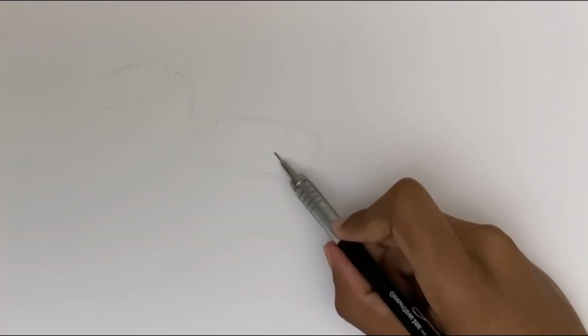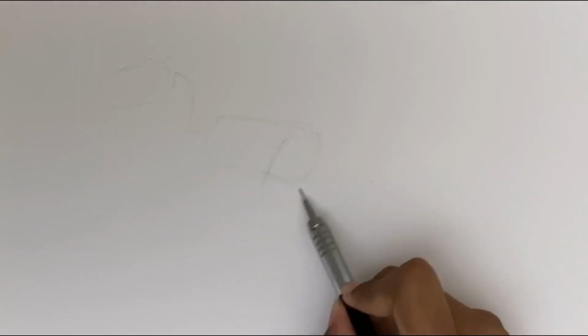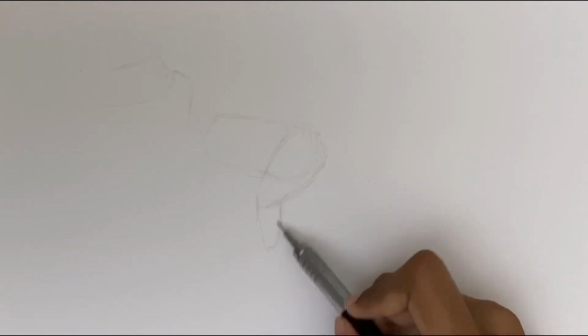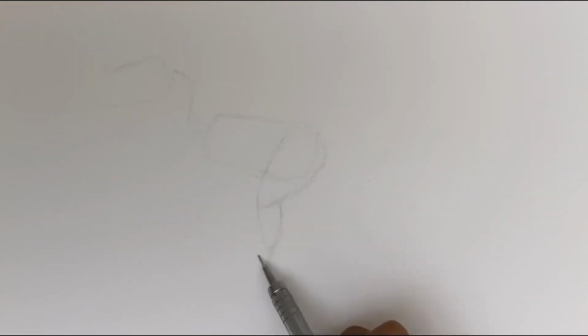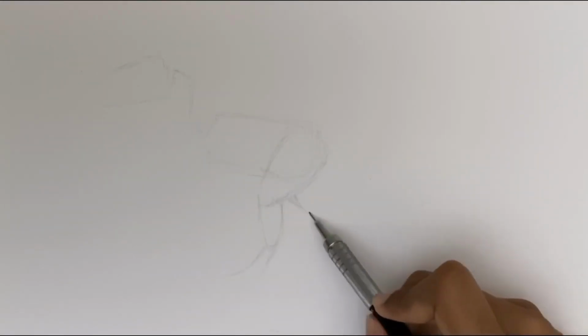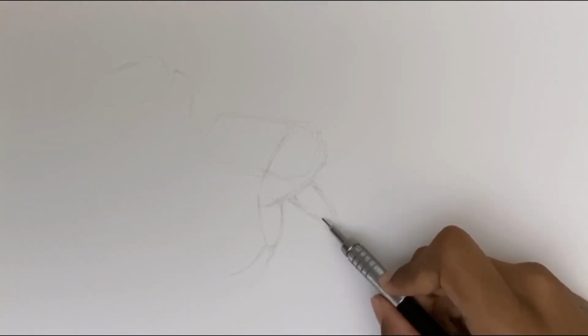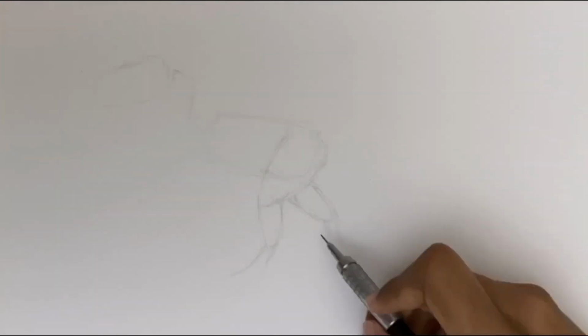Now for the thigh, it's going to be this triangular oval shape, which comes down diagonally, and then from the thigh, there's going to be the calf. Coming down to the calf, there's the foot, but I didn't really fully draw the foot because it's a basic sketch. Moving on from there, we're going to have the other leg. This Velociraptor is actually in a walking stance, as you could see from the reference image, which I showed you at the beginning of the video.